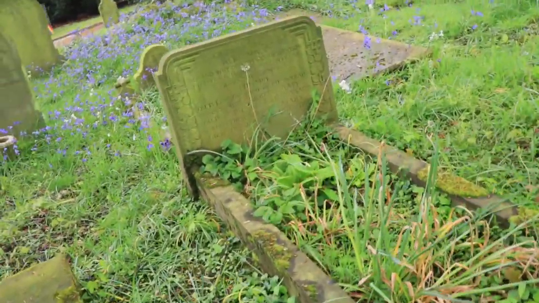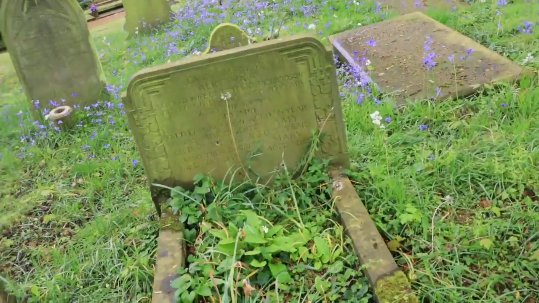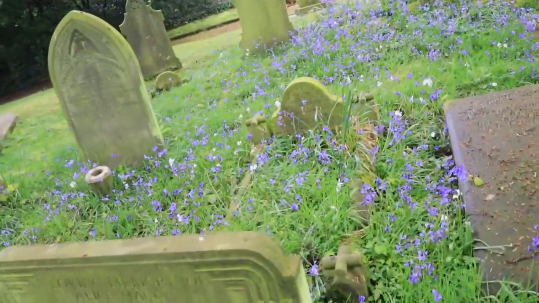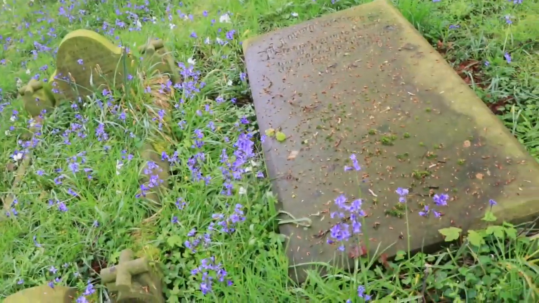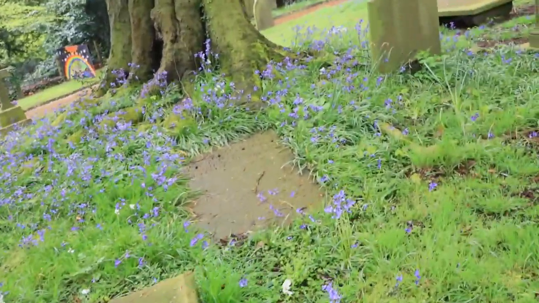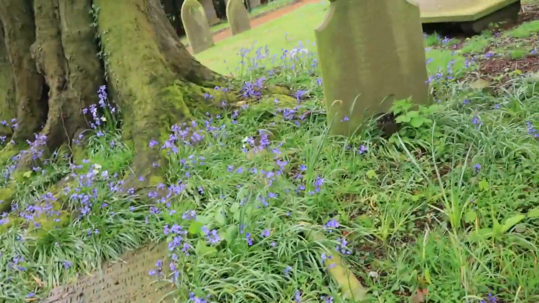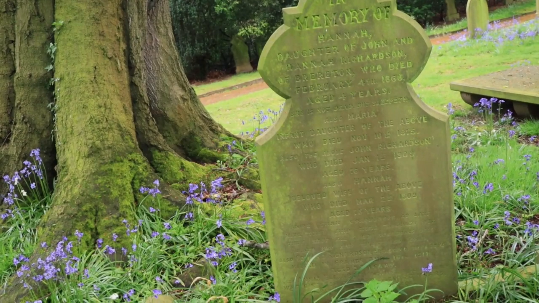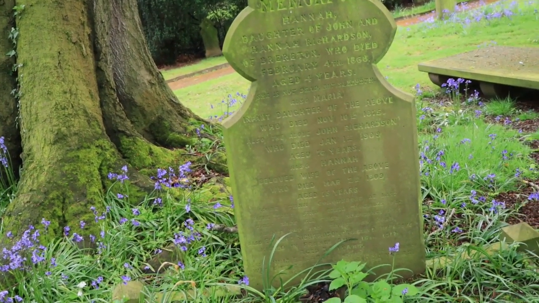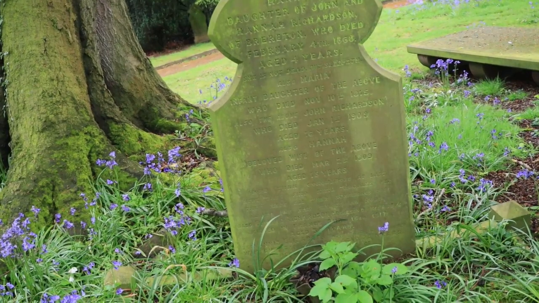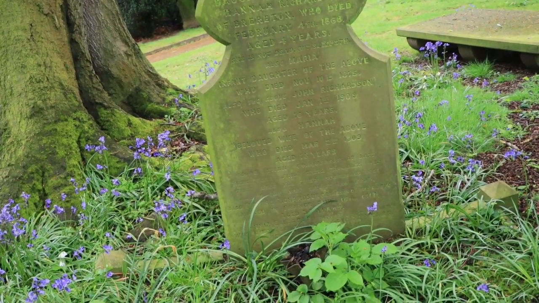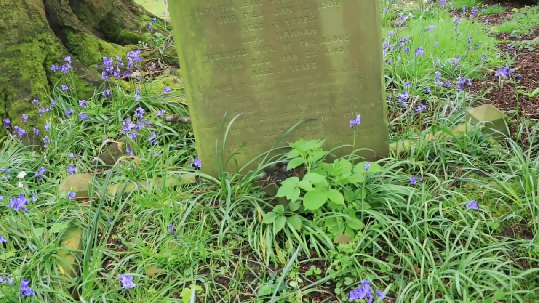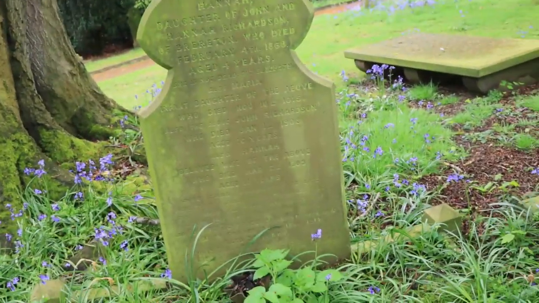It's all a bit wild and what have you here with weeds and what have you. Another little one there. Very big stone there. There's one here with a lot of writing on it. Hannah, daughter of John Hannah, 1868, age 4 years. 16 years, another one. 73 years, the last one.